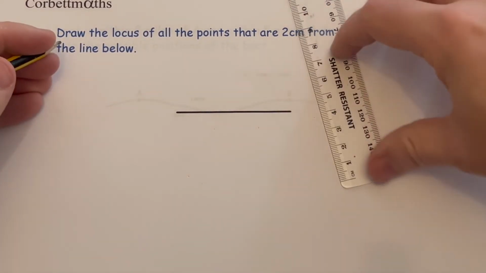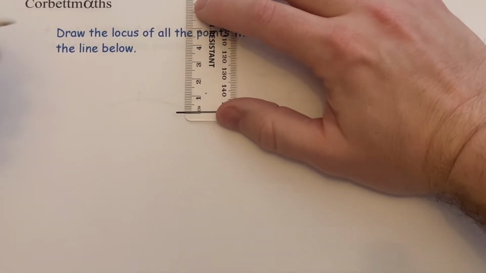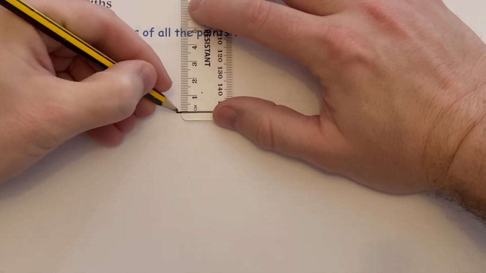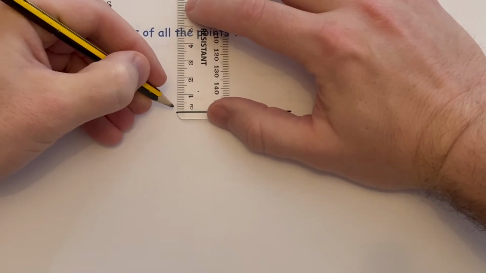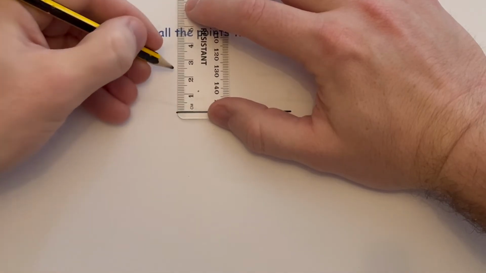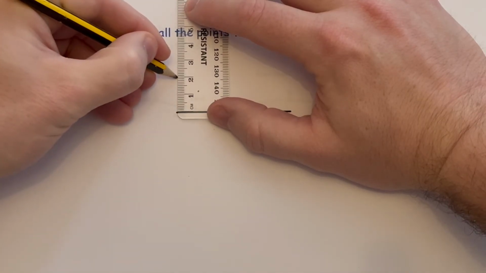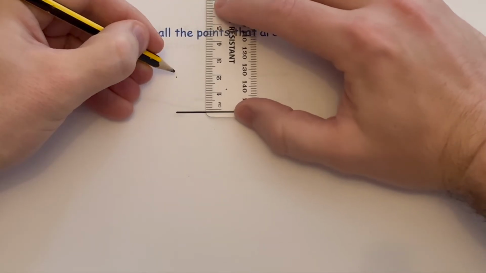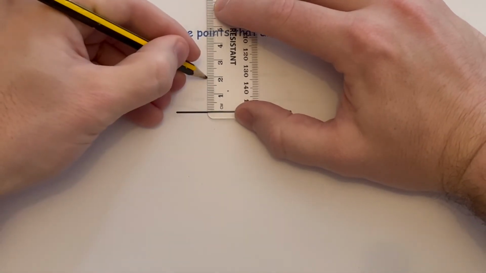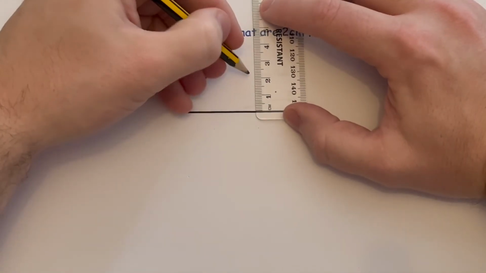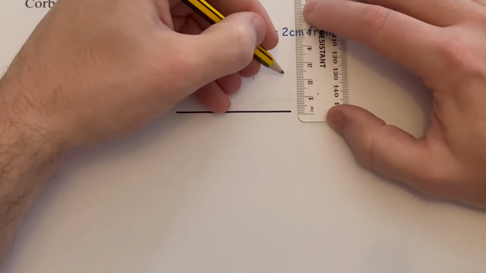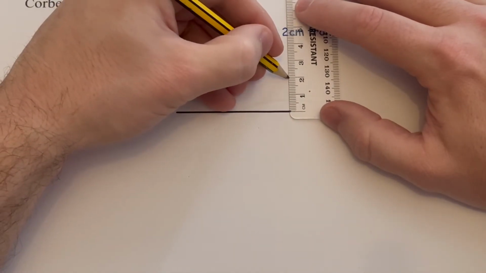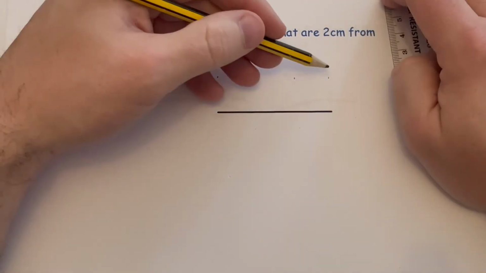And I'm going to start above the line, and I'm going to plot some points that are 2 centimeters above the line. So I'm putting the line at 0, and I'm going to just go to the end of the line here. So I'm going to go here, and I'm going to do a dot at 2 centimeters here. And then if I move my ruler across, I can do another one here. And I can move my ruler across, and I can do another one here. And I can go to the end of the line and do another one here. And if we kept doing this, we would get a straight line.